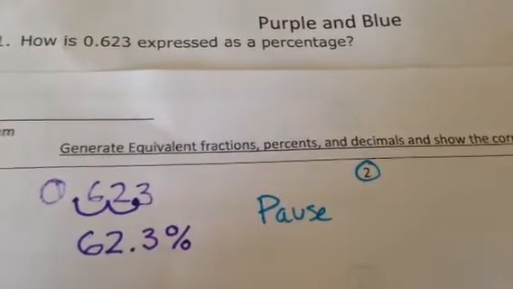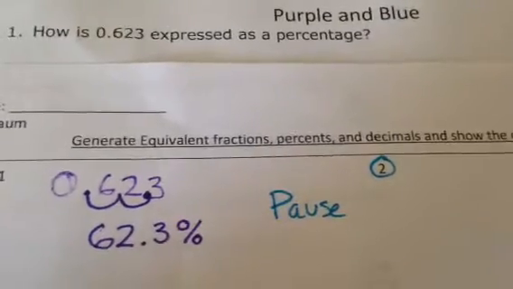Hey teammates, today we are generating equivalent fractions, percents, and decimals.